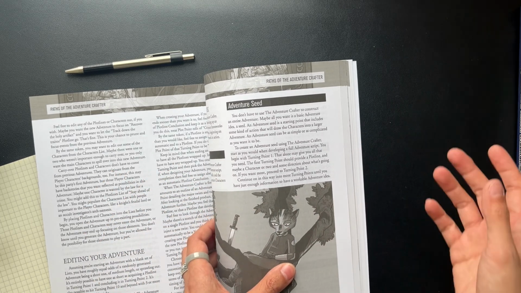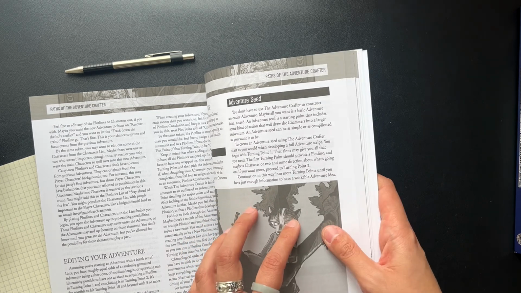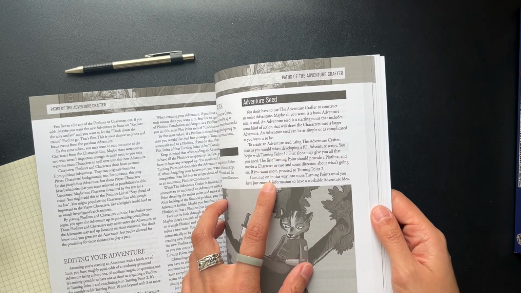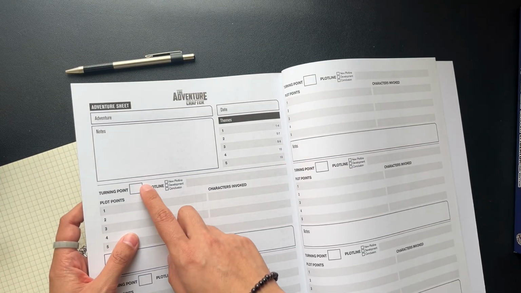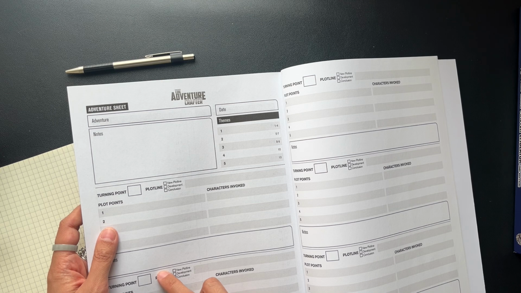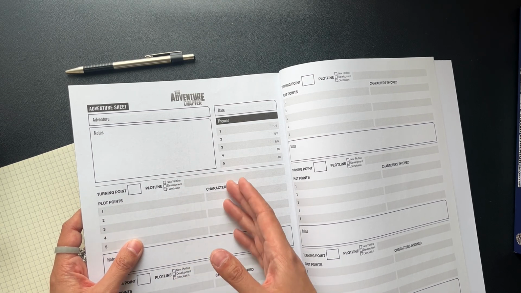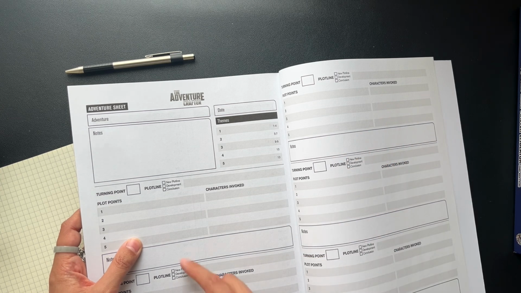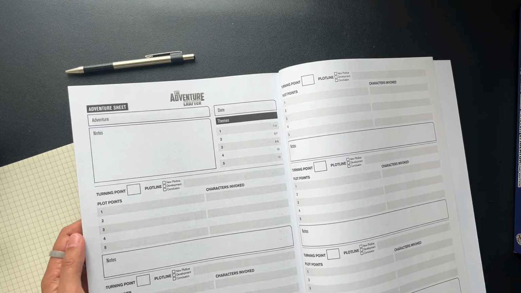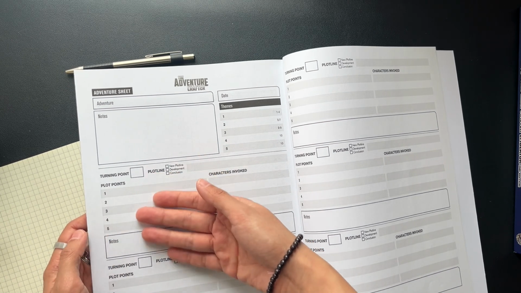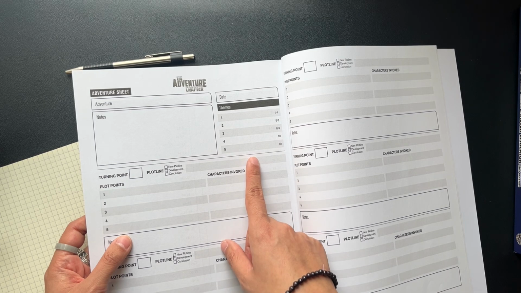And it can be as simple or as complicated as you want it to be. So you start with turning point 1. It's up to you if you want to decide if it's going to be a new plot point, a development of an existing plot point, for example, or it could be the conclusion of the adventure. And then you roll on the tables to figure out the plot points after you roll on the theme.